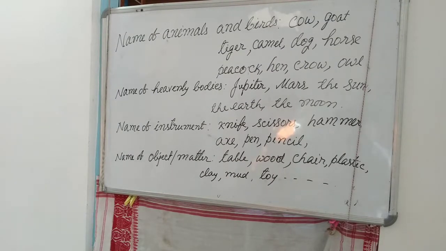It may be the name of animals and birds: cow, goat, tiger, camel, dog, horse, peacock, hen, crow, owl, etc. It may be the name of heavenly bodies like Jupiter, Mars, the sun, the earth, the moon. It may be the name of an instrument like knife, scissors, hammer, axe, pen, pencil.